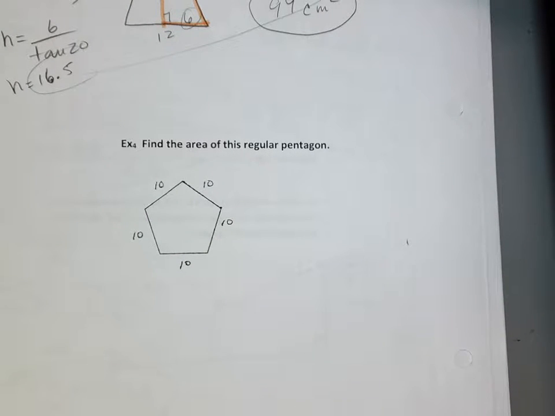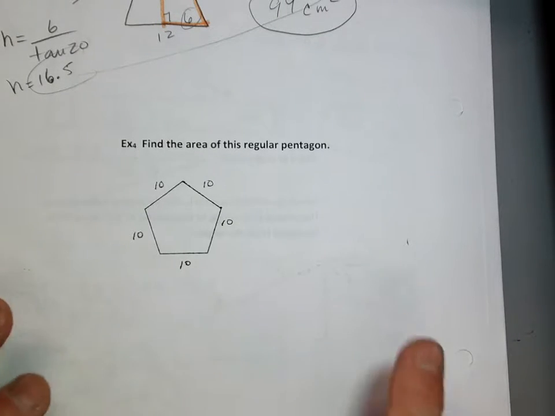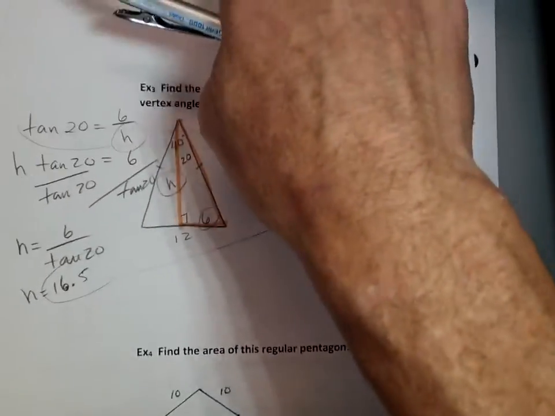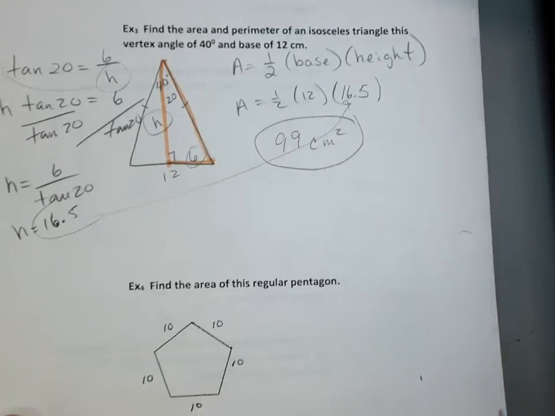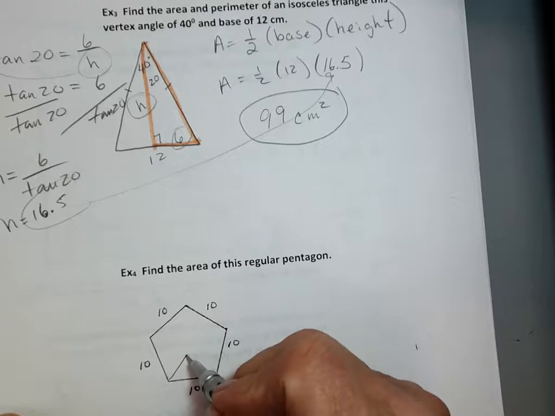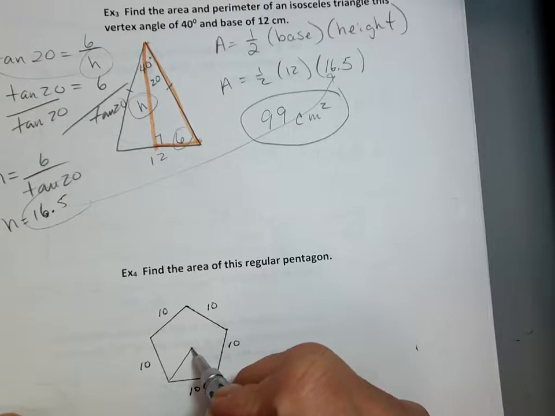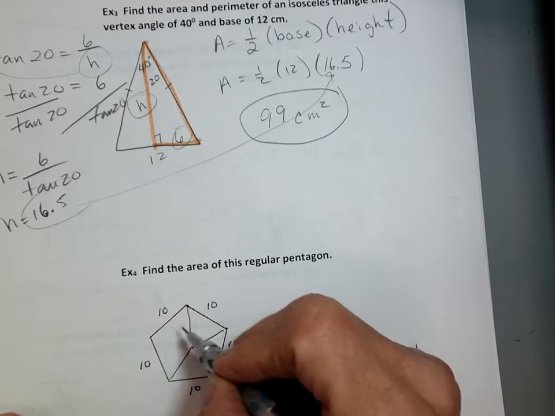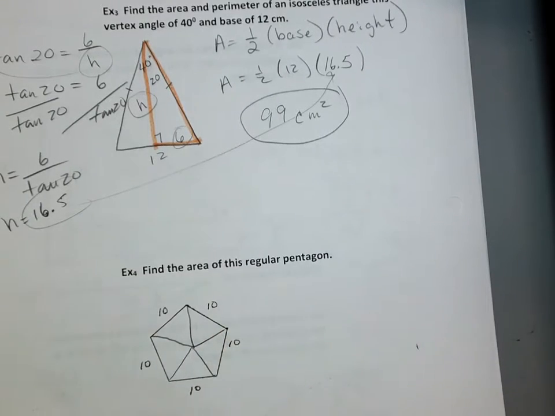Last but not least. So I want to find the area of this pentagon. It's pretty close to what we just did. It's very similar to the kind of problem we just did. However, inside this pentagon, we've got 1, 2, 3, 4, 5 triangles. You guys see all 5 triangles?